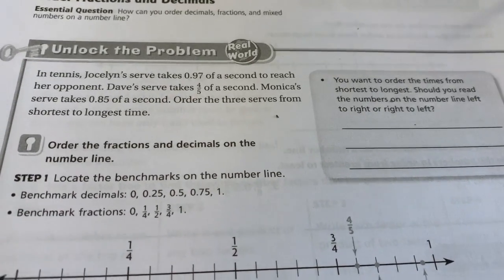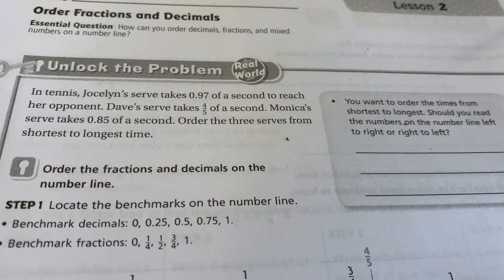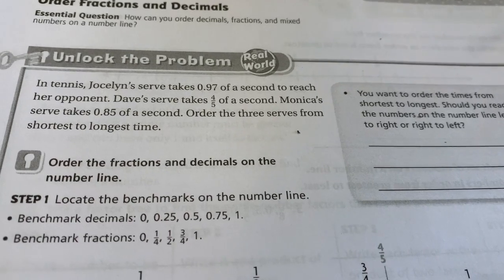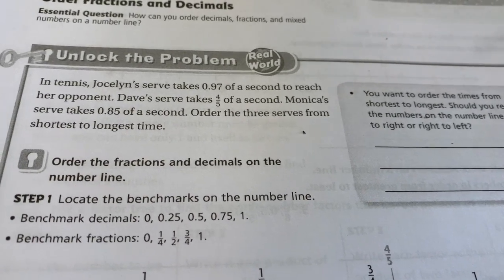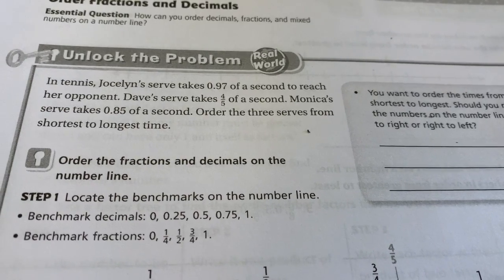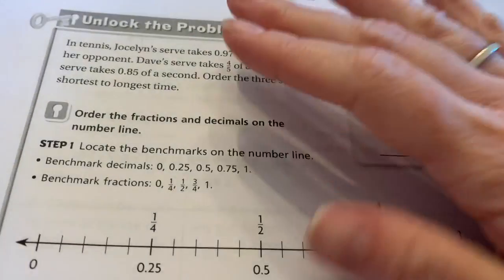Jocelyn is playing tennis. Her serve takes 97 hundredths of a second to reach her opponent. Dave's serve takes 4/5 of a second. Monica's serve takes 85 hundredths of a second. Order the 3 serves from shortest to the longest time.